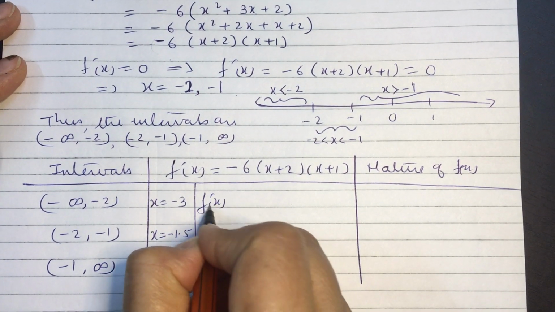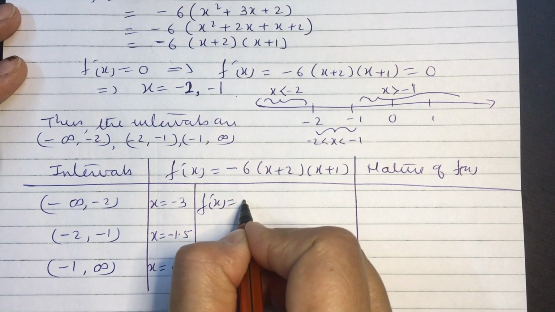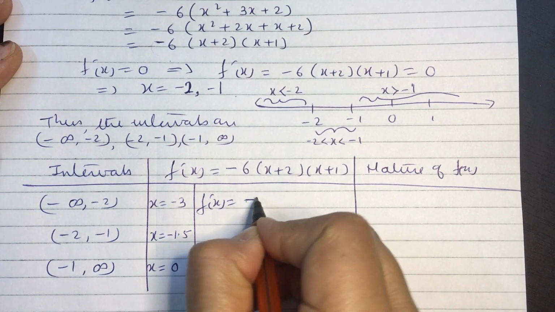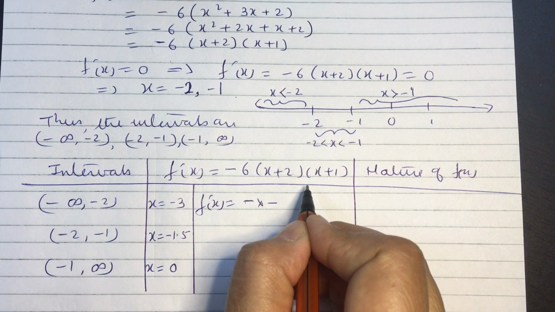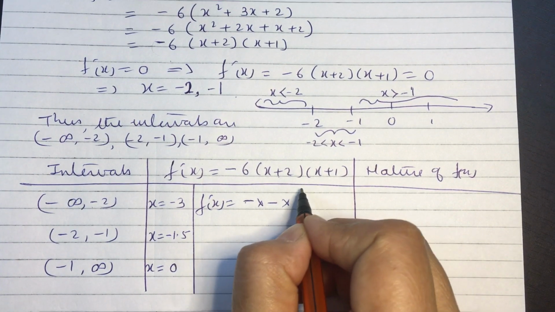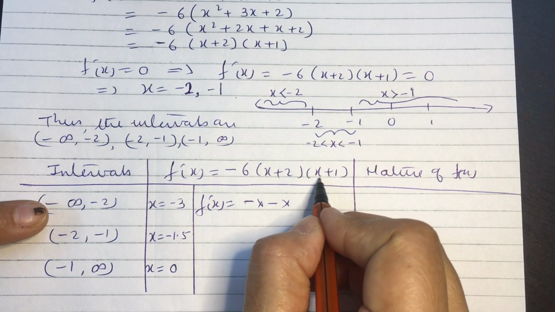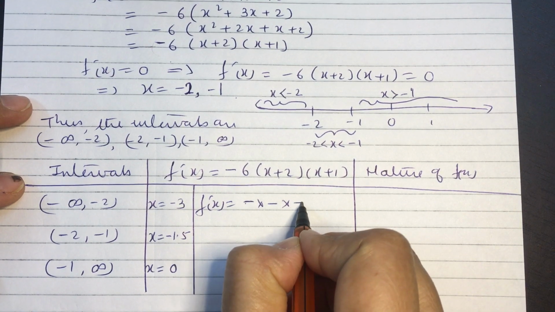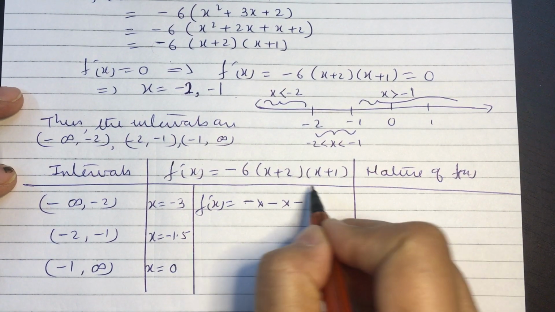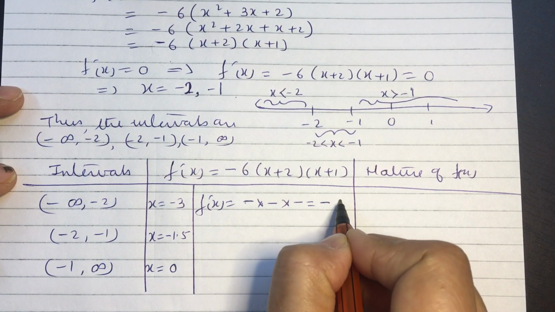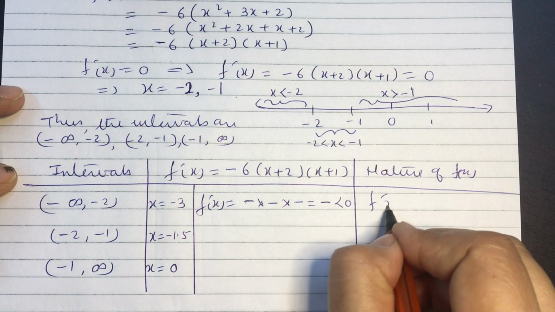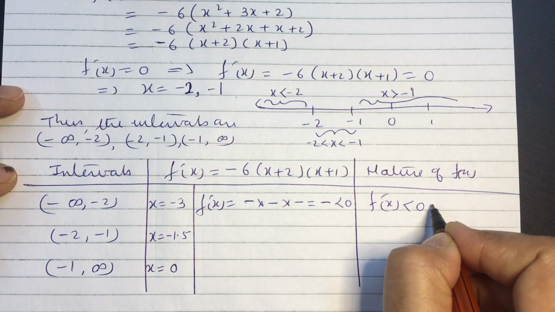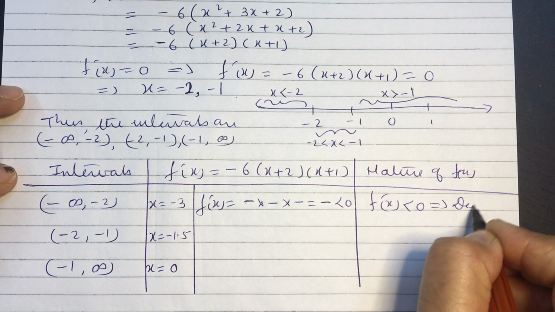So f dash x will be, now one negative sign will be because of this negative, into when x is minus 3, this is also negative, into when x is minus 3, this is also negative. So, in all product of 3 negatives is equal to negative, which is less than 0. So, f dash x is less than 0, it means decreasing.